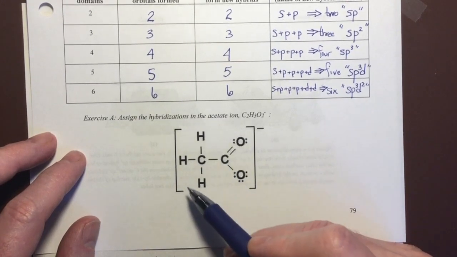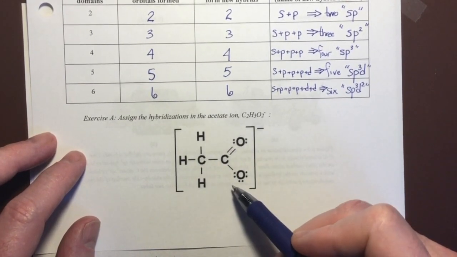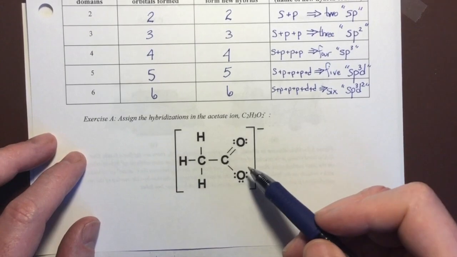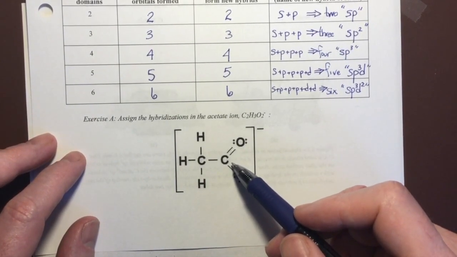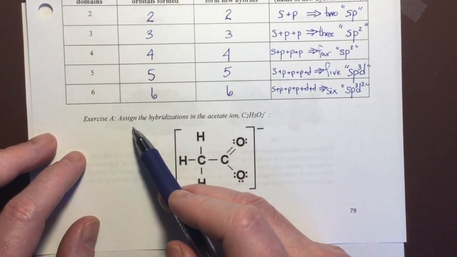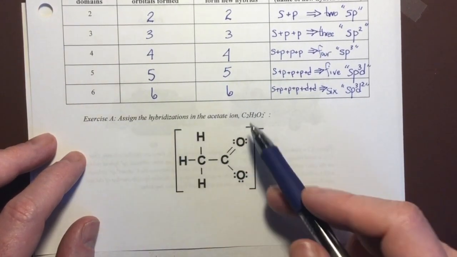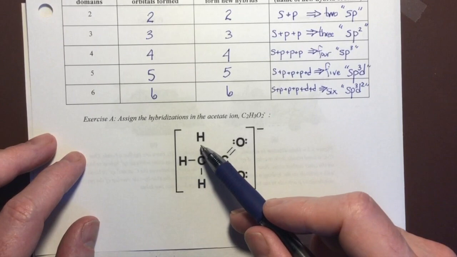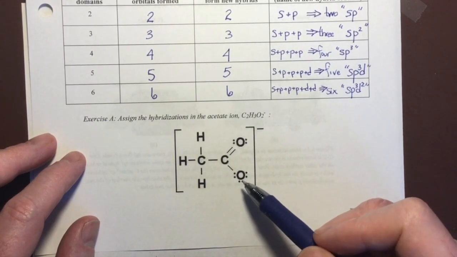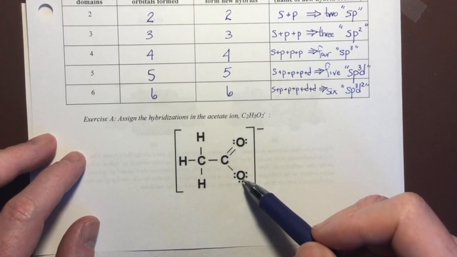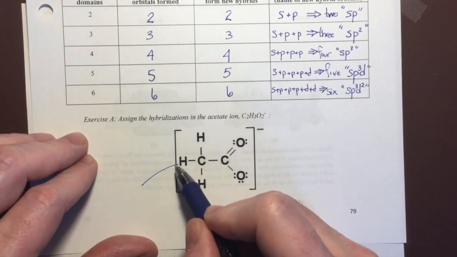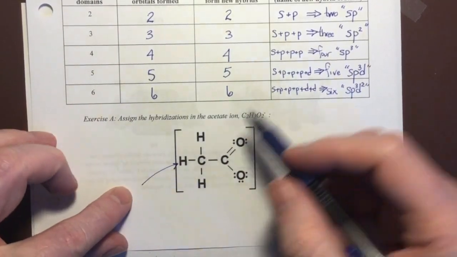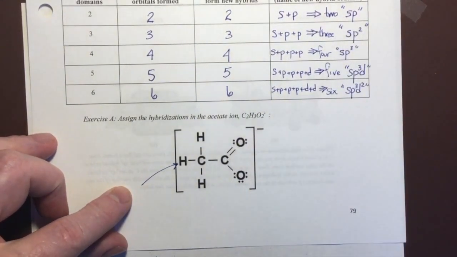However, I thought this would be a good example to use because it gives us a lot of different opportunities to practice assigning hybridizations. When it says assign the hybridizations, we need a hybridization for every atom in the species. So I'm just going to draw an arrow to it, and then I'm going to write whatever hybridization is appropriate.